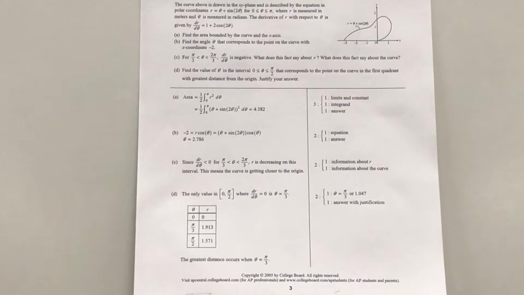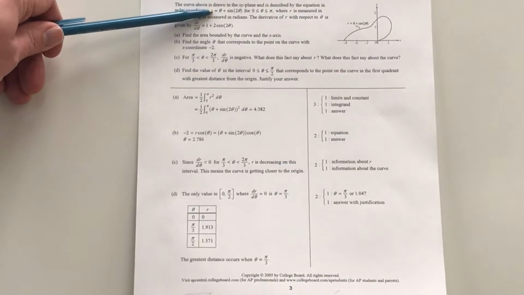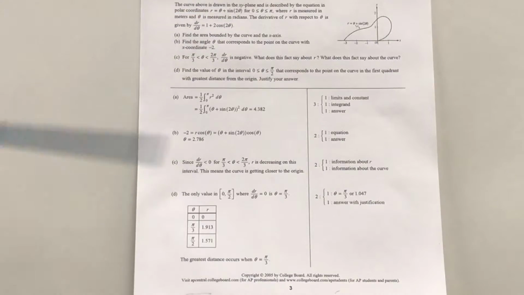And then you want to find the distances from the origin at not only that point at pi over 3, but also at the endpoints. So you're just going to sub those into r. R equals theta plus sine 2 theta. Substitute those values in. The r happens to be the greatest when theta equals pi over 3. So it is actually at the critical point and not at the endpoints.